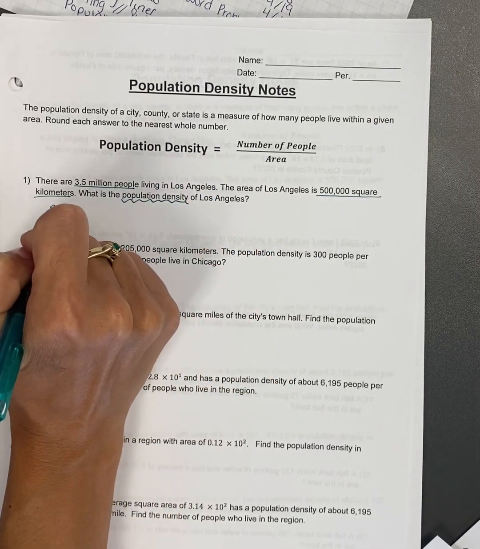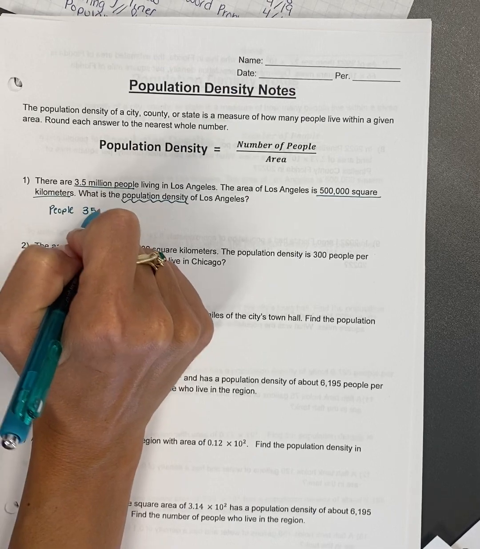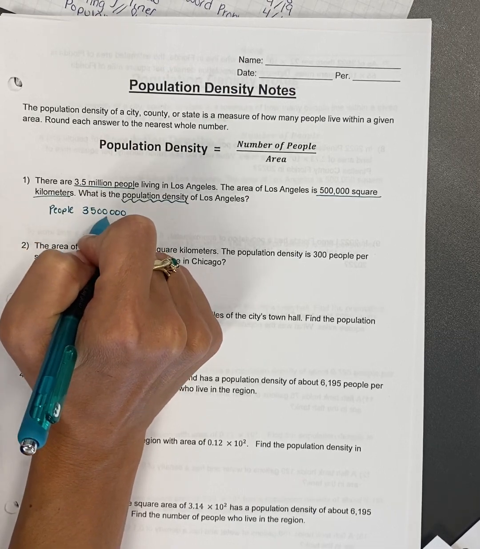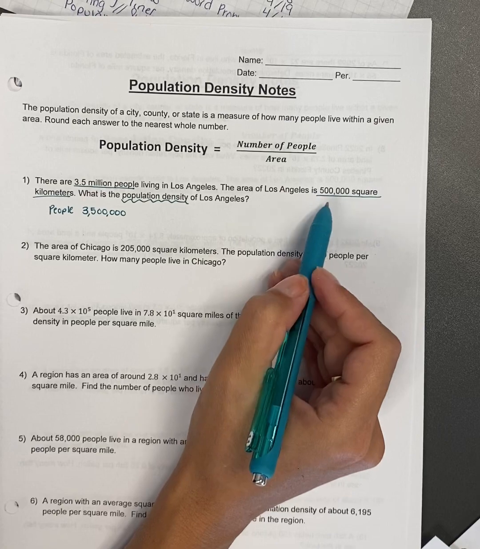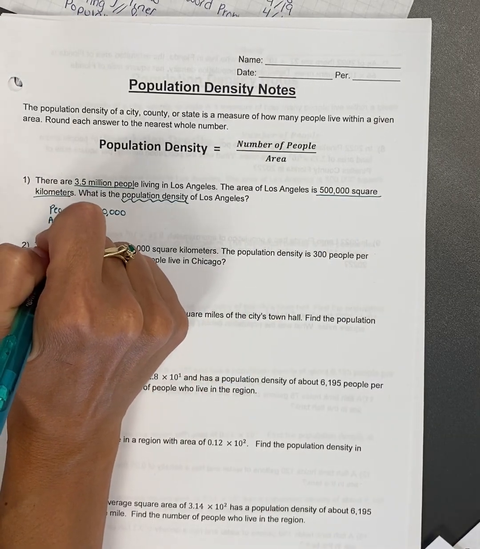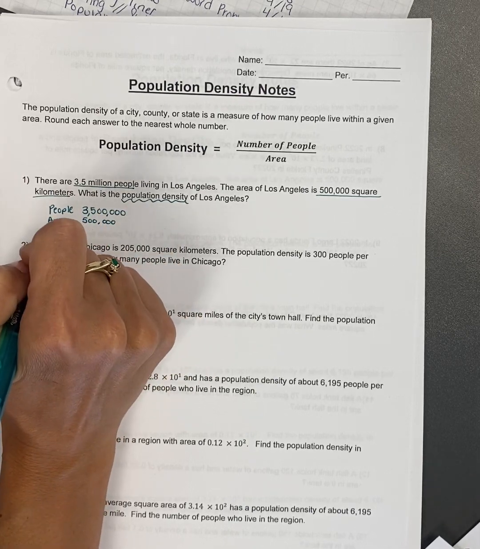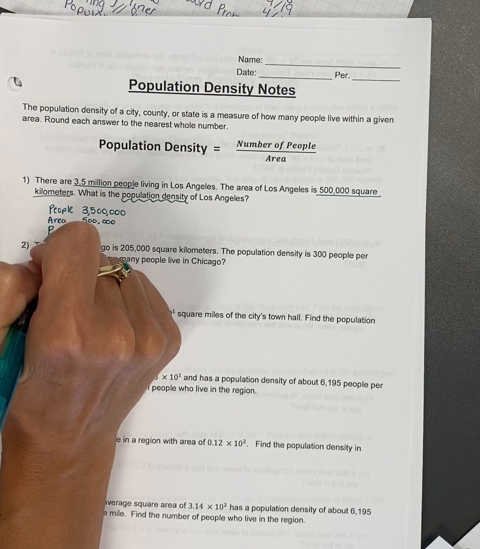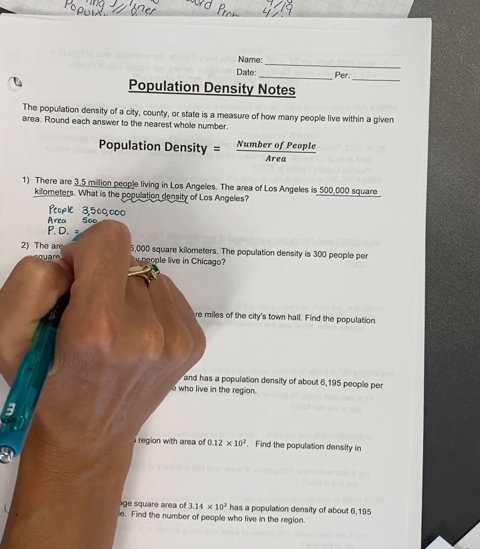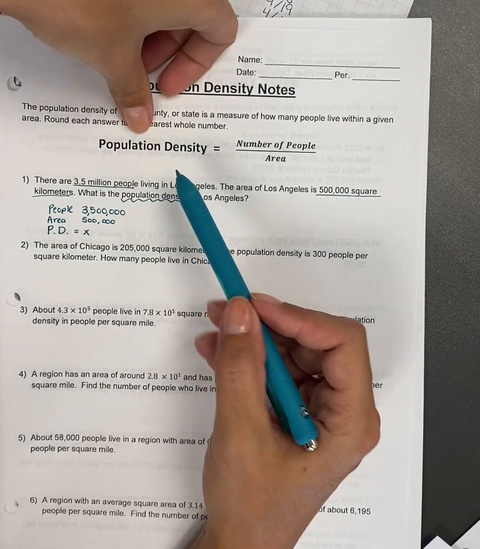So my people is 3,500,000, and my area is given as 500,000. And then I need to find my, I'm going to call it PD, which is population density. I need to find that, so I'm just going to call it X. And then I'm using this formula to just plug in the different pieces.